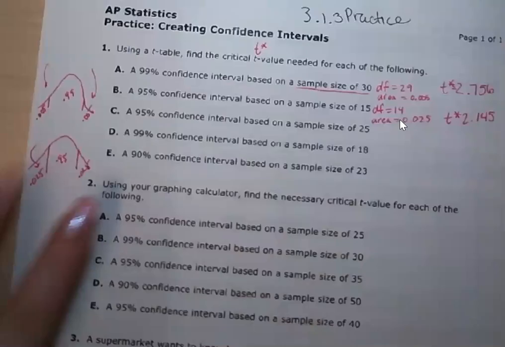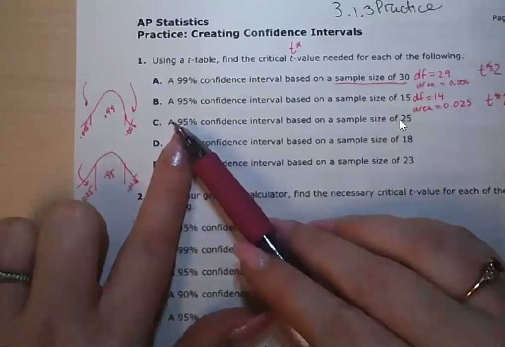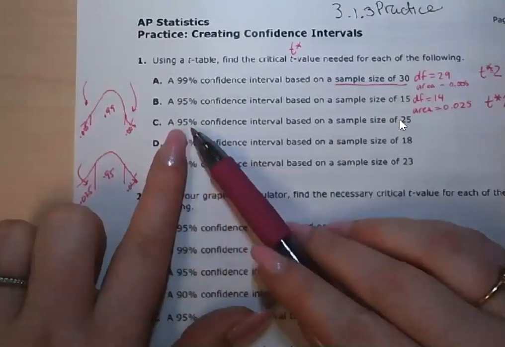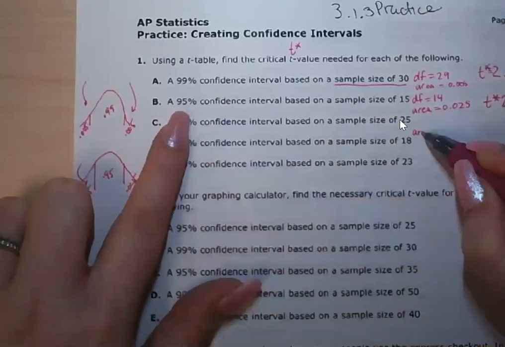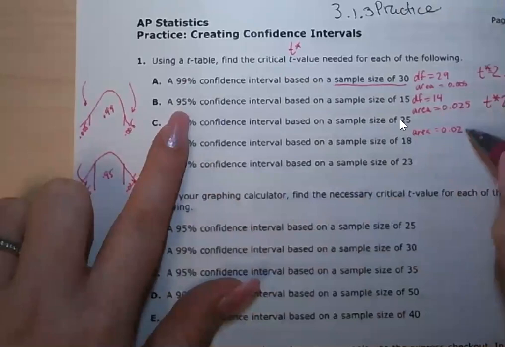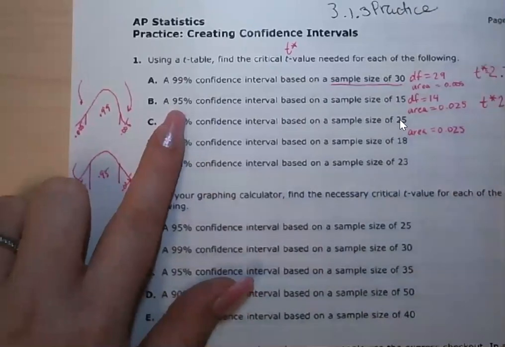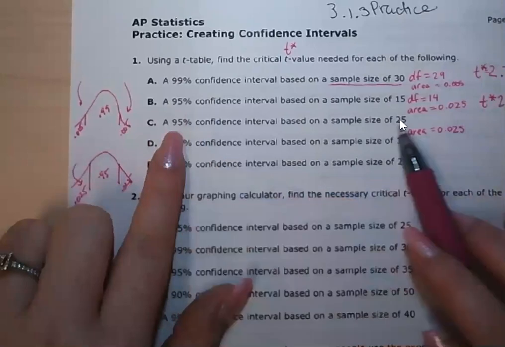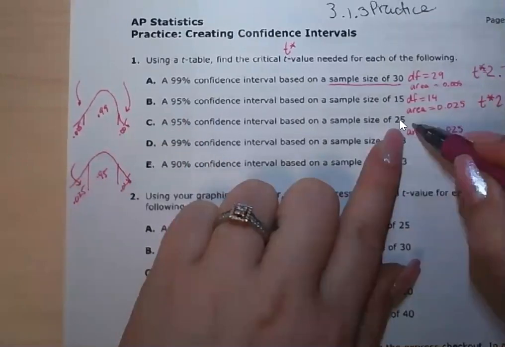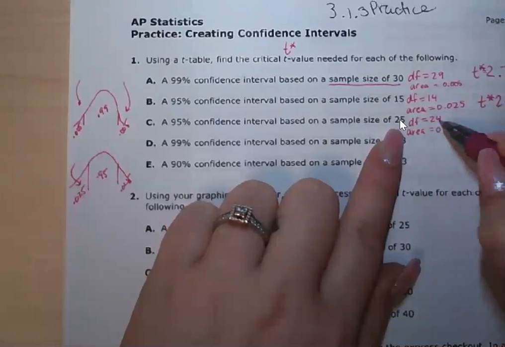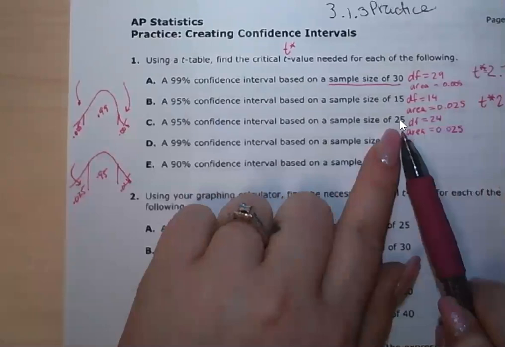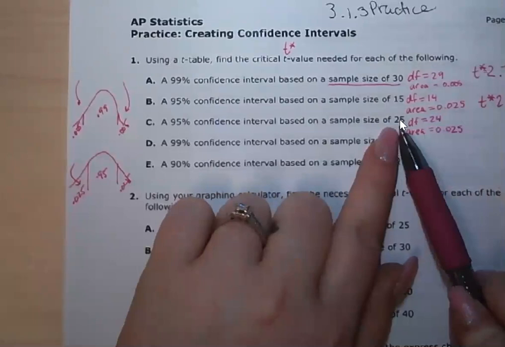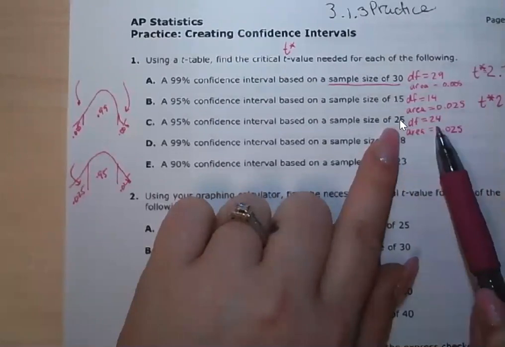Again, we're looking at another 95% confidence interval, which means my tail area for part C is going to be the same as the tail area was for part B, which was 0.025. My degrees of freedom in this case, though, is 25 minus 1, or 24. Remember, with t-distributions, there are multiple t-distributions. Each sample size produces a different t-distribution. So this is the t-distribution that has degrees of freedom 24.